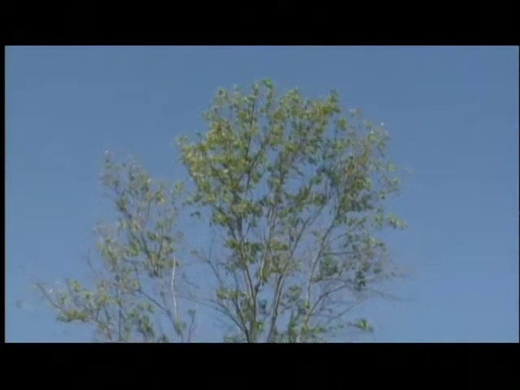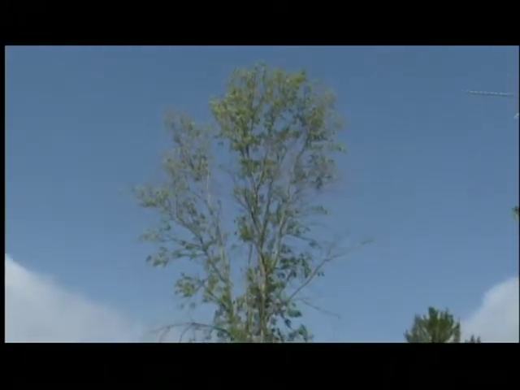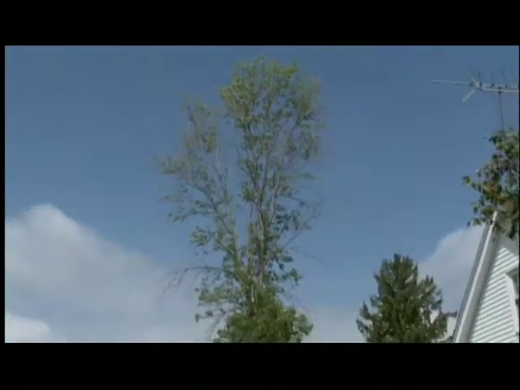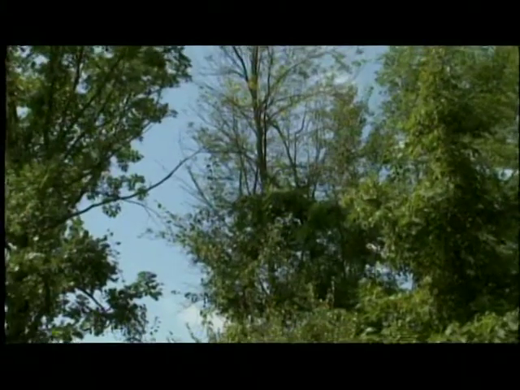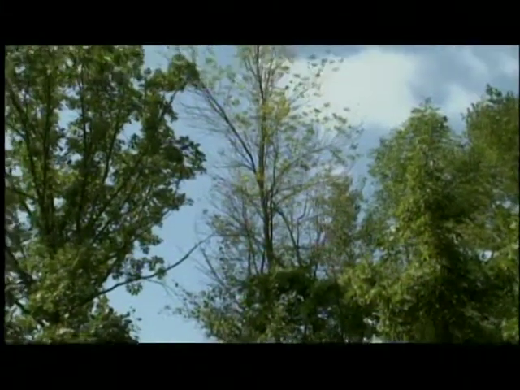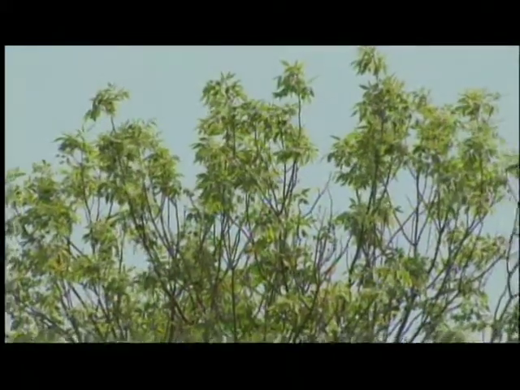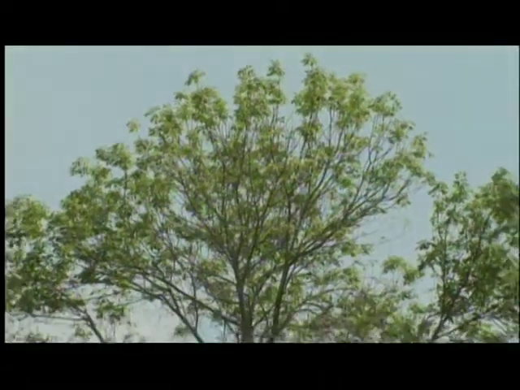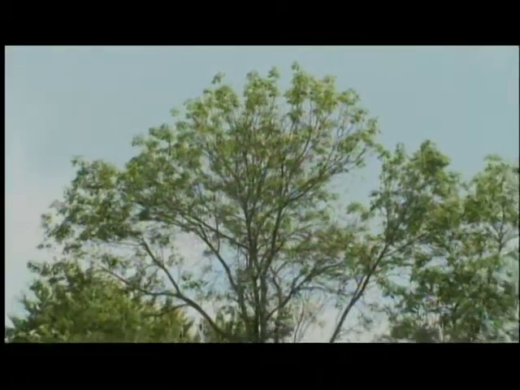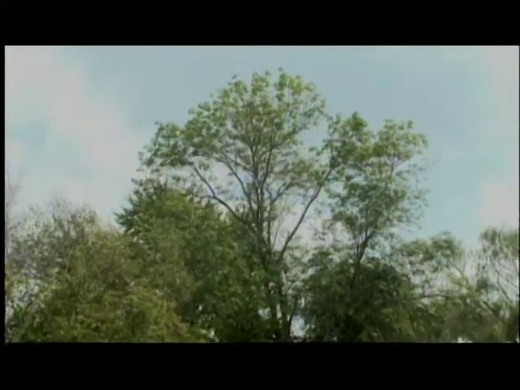EAB typically kills an ash tree from the top down. As a result, you may notice that fewer leaves are coming out at the top of the tree, or the canopy, year by year. This thinning, or crown dieback, is gradual, sometimes taking 3 to 5 years. And it's not the same as when leaves just fall off the tree in the spring or summer. That's usually because of some disease or a late frost. This is a very general symptom of a tree in poor health and not always an indicator of EAB.